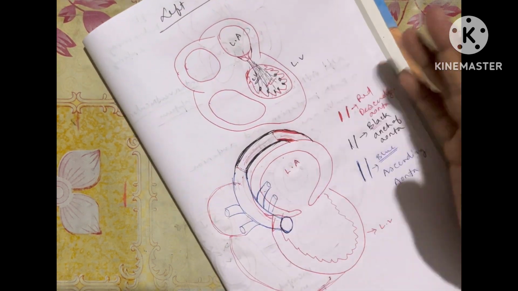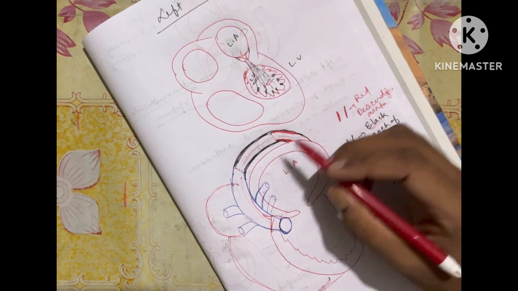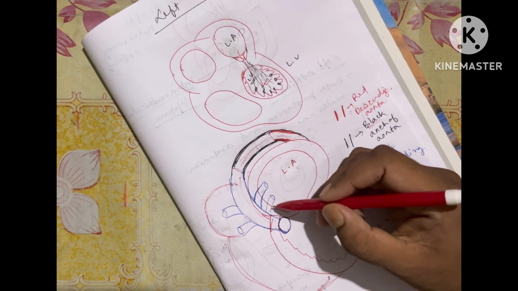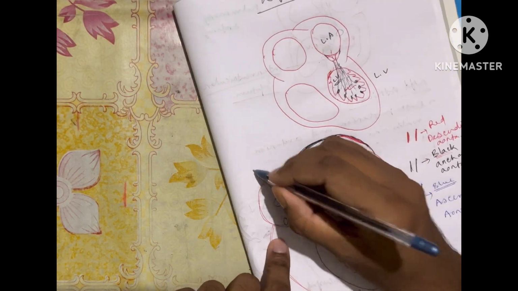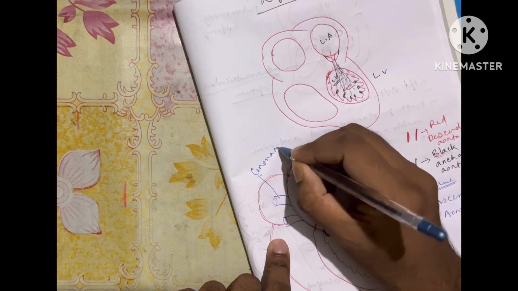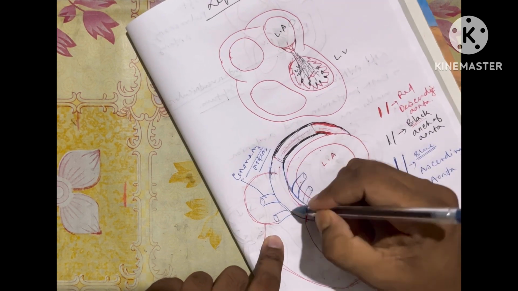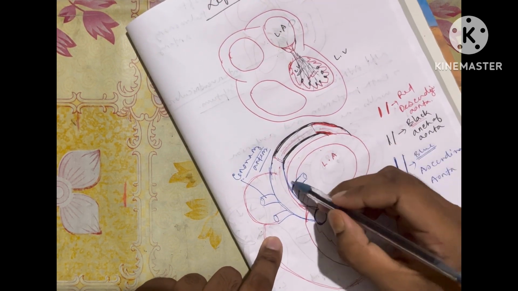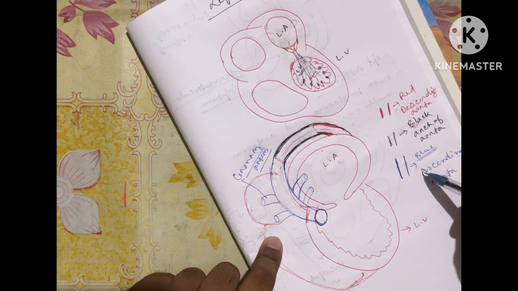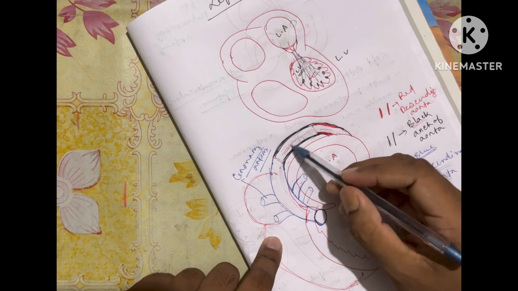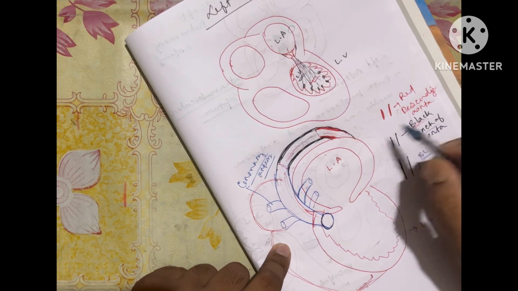In detail, when we go for the blood circulation, we'll discuss the different segments again. So this is the rough diagram. You should know where the coronary artery begins. This is the coronary artery. The coronary arteries begin from the ascending aorta, from the transverse aorta, or sorry, this is the arch of aorta or transverse aorta.